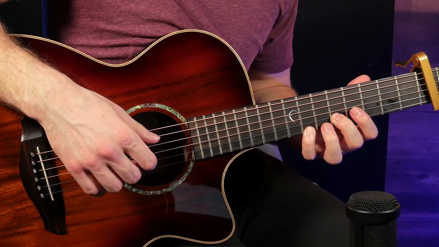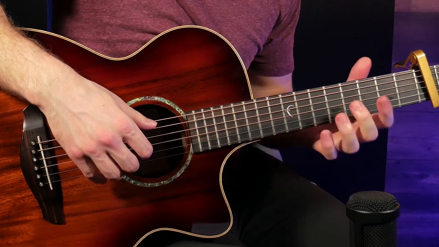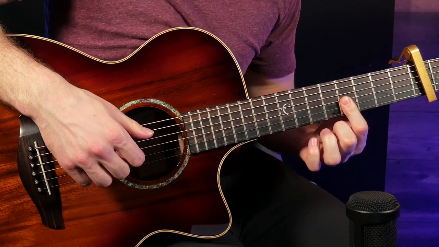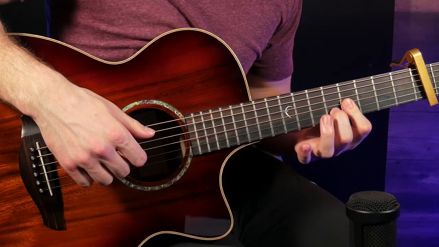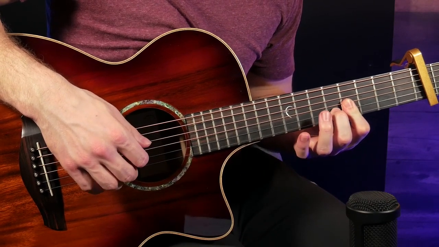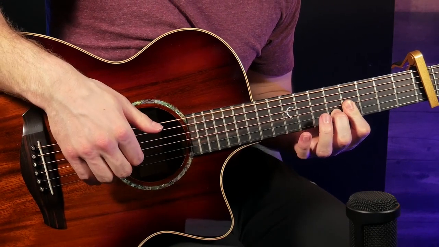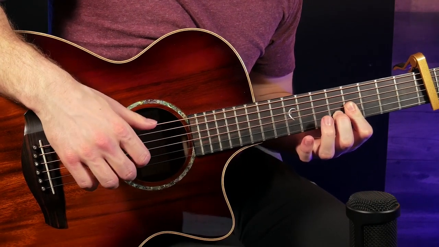And then you're going to end this part of the chorus with a bar chord on the 4th fret of these 3 strings, then your second finger on B5, and then play the open E string, and then these 3. Then do that again.